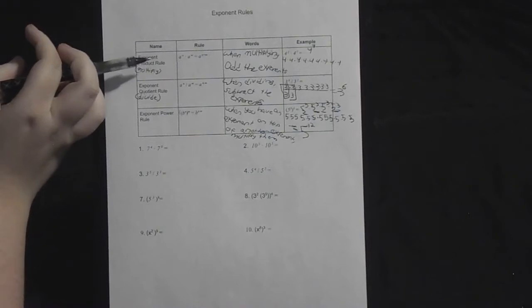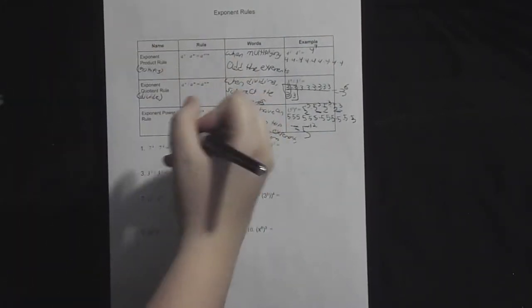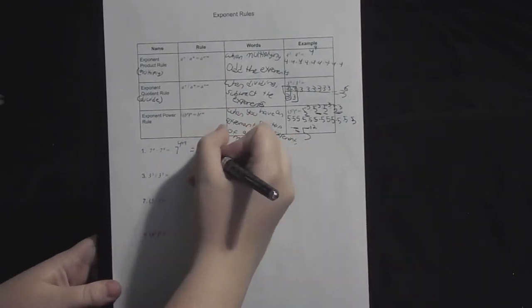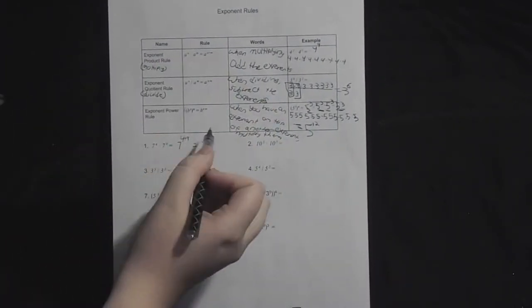Okay, so we're going to practice 10 of these really fast, not writing them out the long way, and only using the rules. So if you have 7 to the power of 4 times 7 to the power of 9, we're multiplying them, so that's the exponent product rule. And the rule says when multiplying, add the exponents. So it ends up being 7 to the 4 plus 9, because you have to add them. So it's 7 to the power of 13. And that's the answer. So together, these two become 7 to the power of 13.